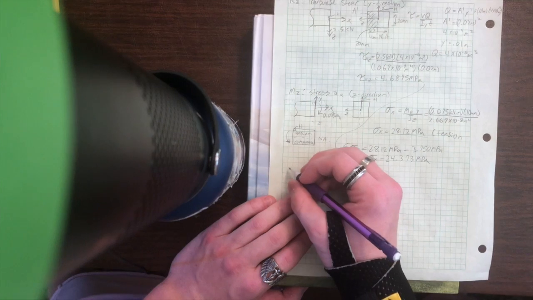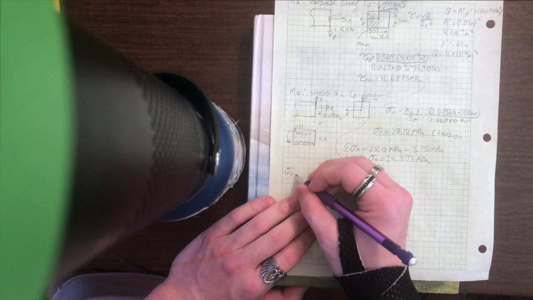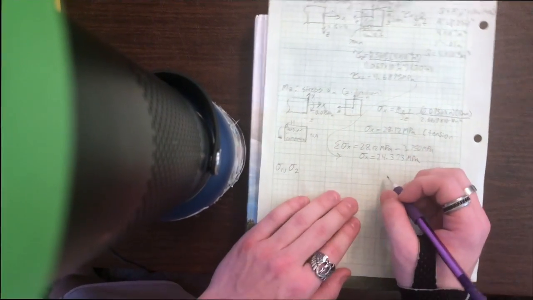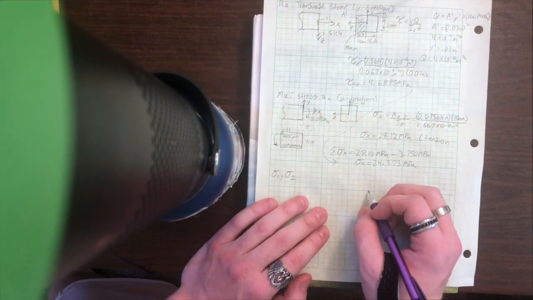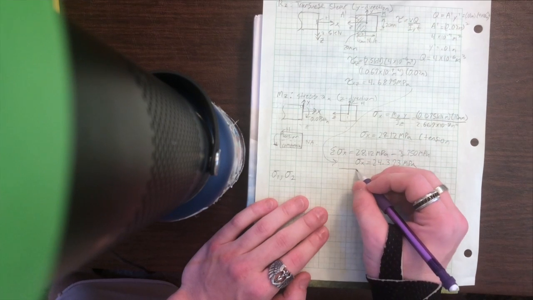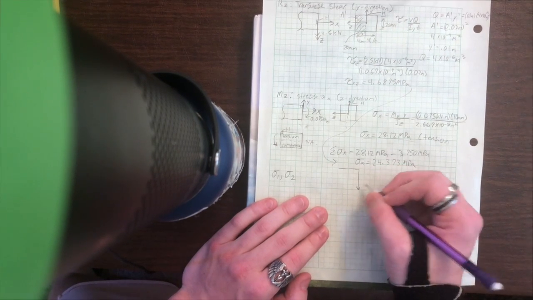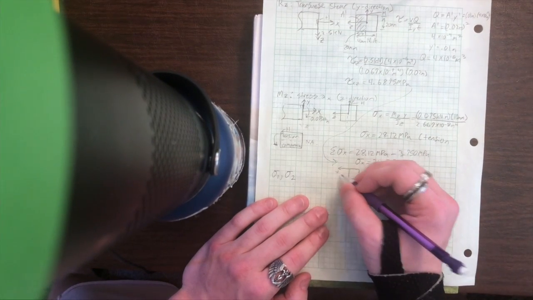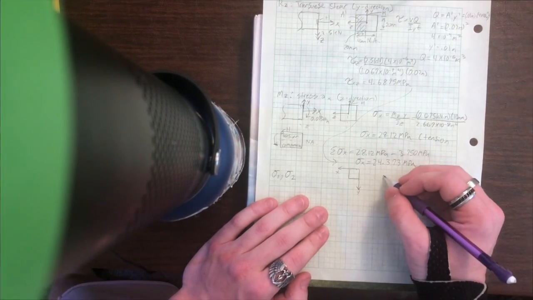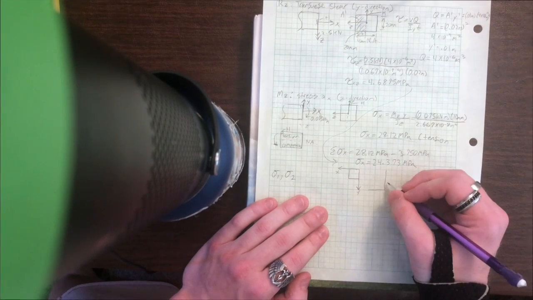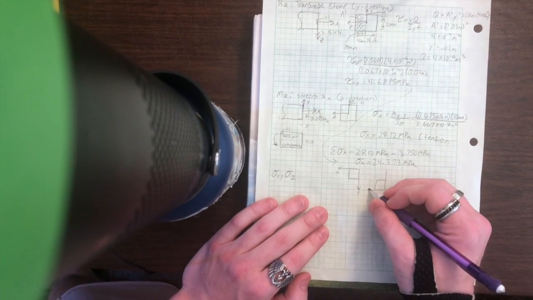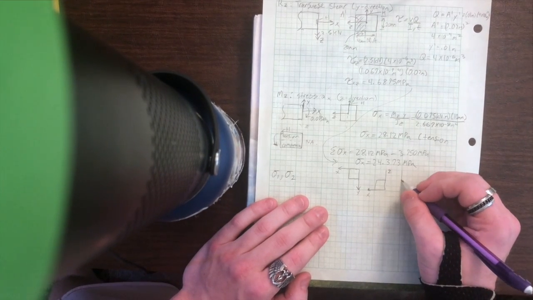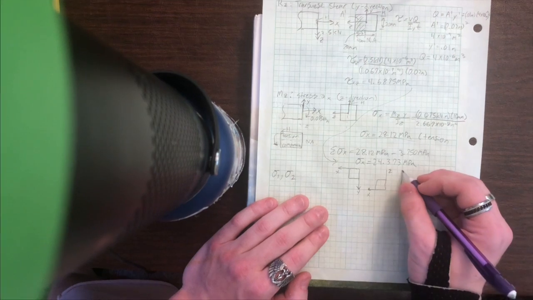Okay. Now we can find the principal stresses. Or I guess we can do our stress blocks first, but we kind of already solved it. X, Z, and lastly, our ZY.